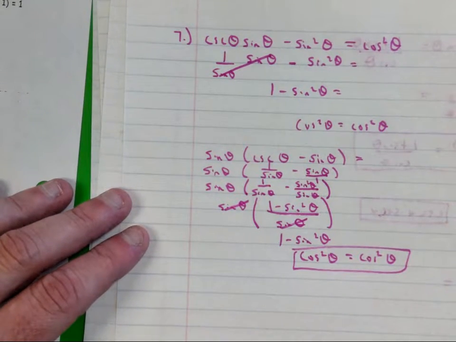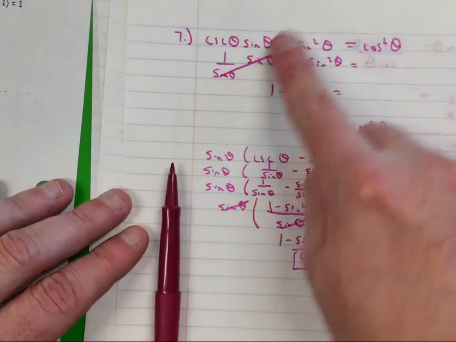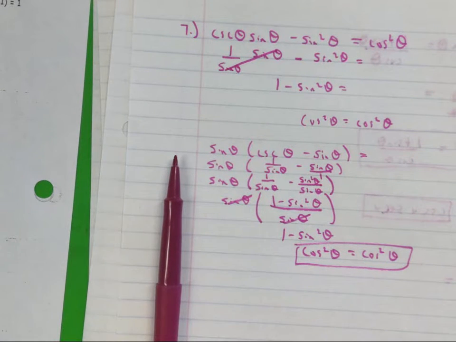Yes? Could you have added sine squared theta to the other side and solved it? Oh, good question. No, do not start moving stuff to the other side. You got to pick one side and go from there. I'm glad you asked, because students sometimes try to move stuff. You're trying to prove one side is equal to the other, but not moving things over. Great question there. Do not move stuff to the other side. Okay.